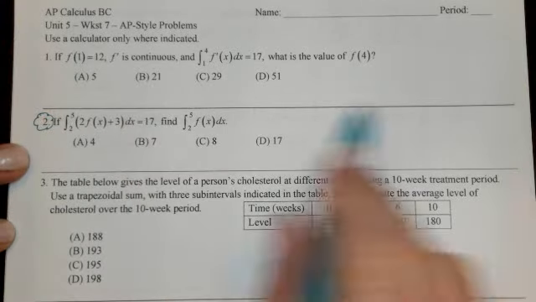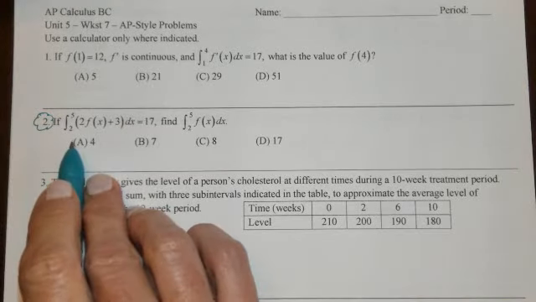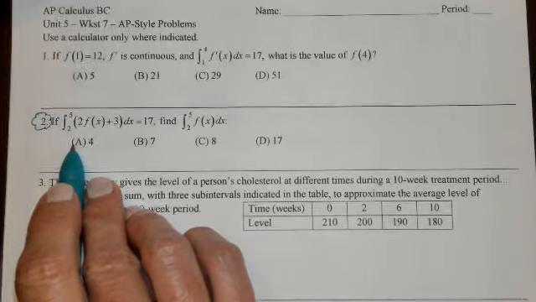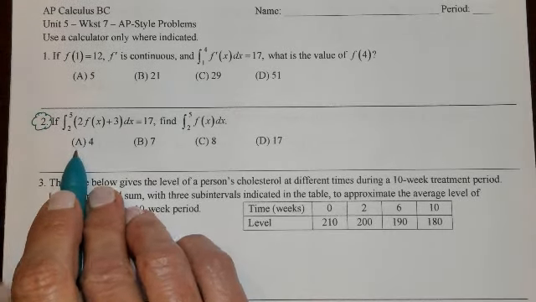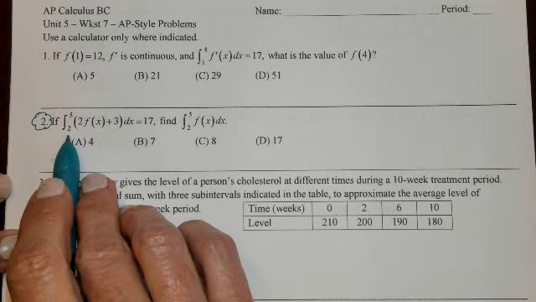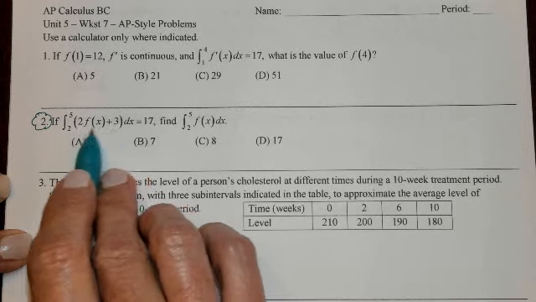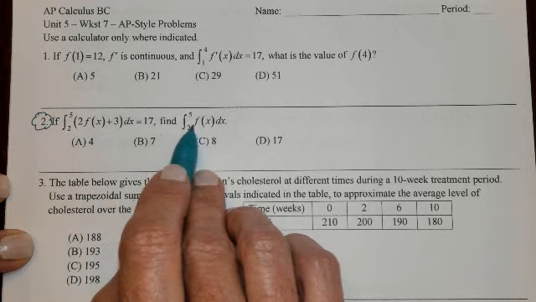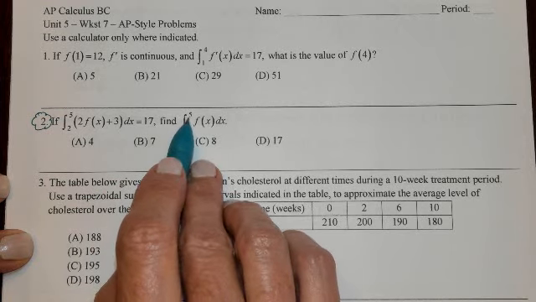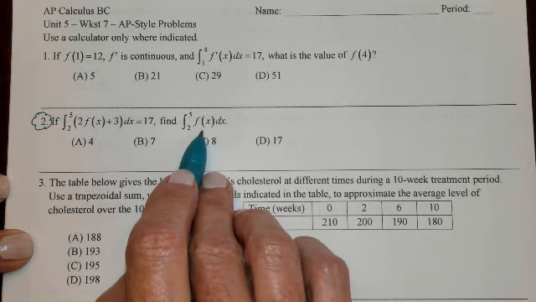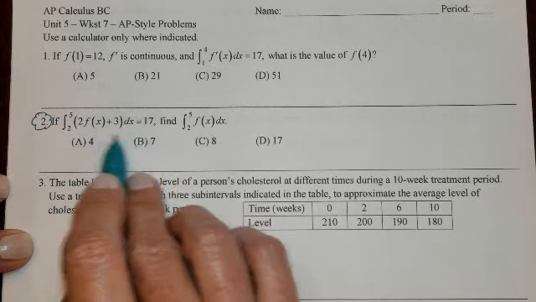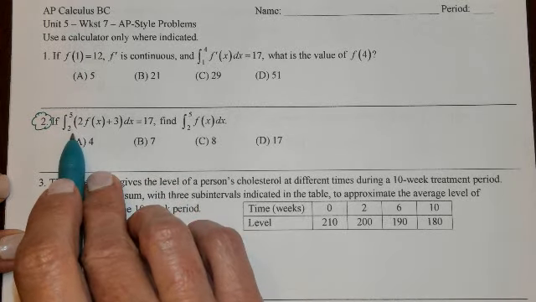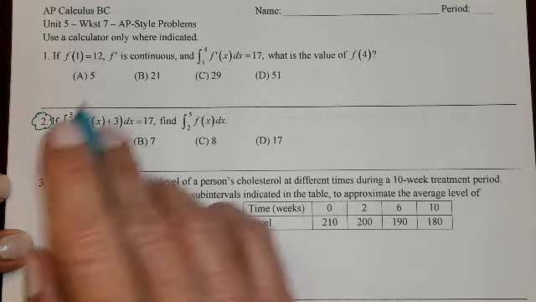On number 2, let me see if I can get that focus just a hair, it looks a little bit blurry on this screen. Oh, that might be a little bit better. Okay. If the integral from 2 to 5 of this expression is equal to 17, then find the integral from 2 to 5 of just f of x dx. So this question is asking you if you know these definite integral properties.